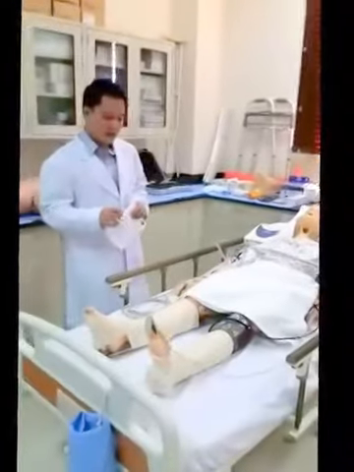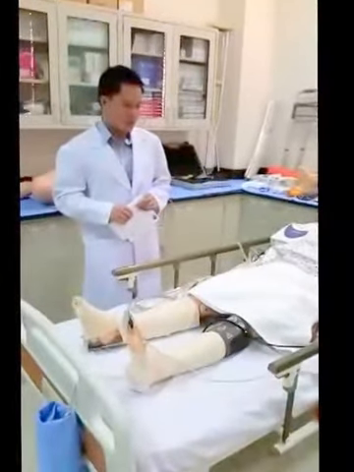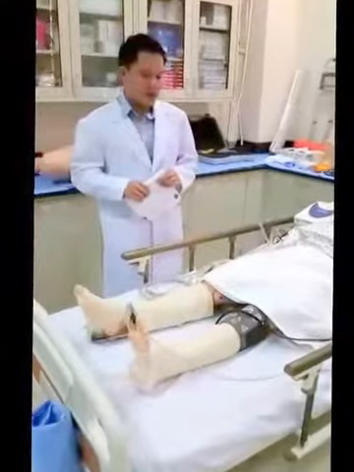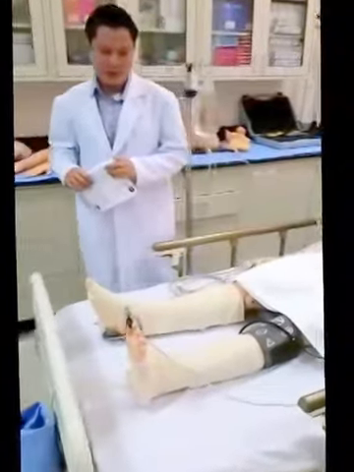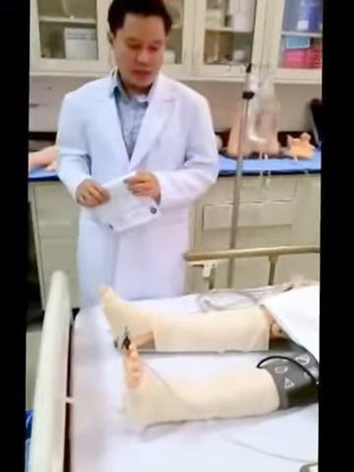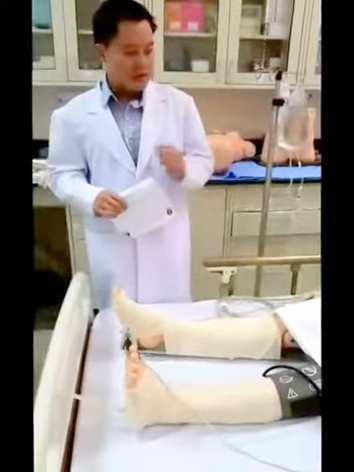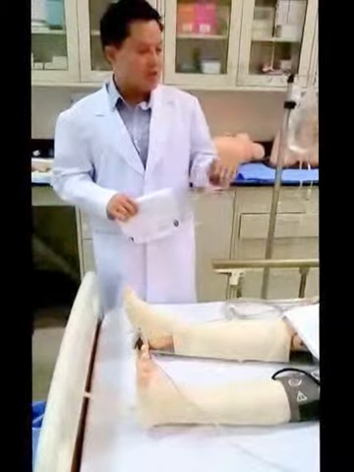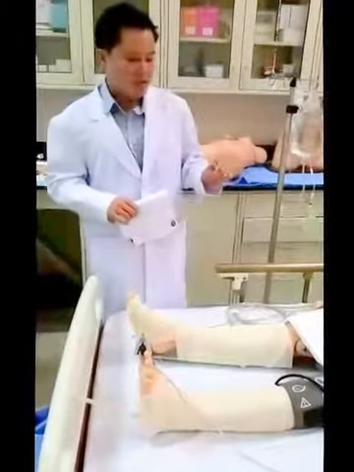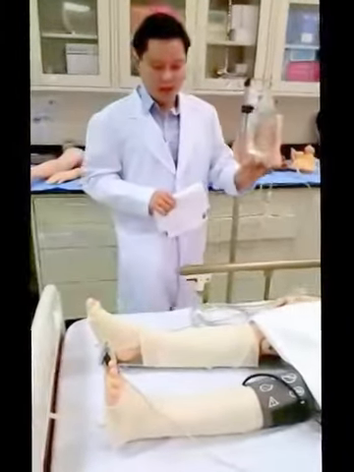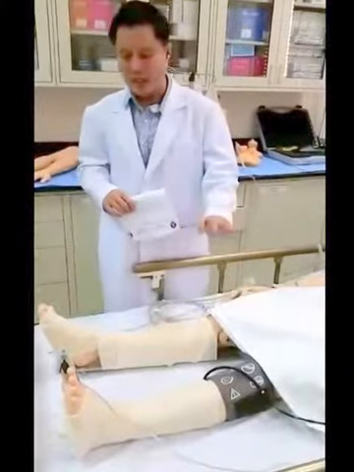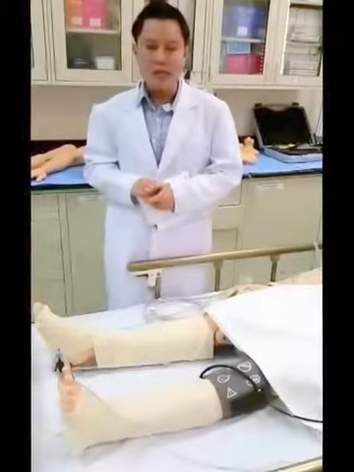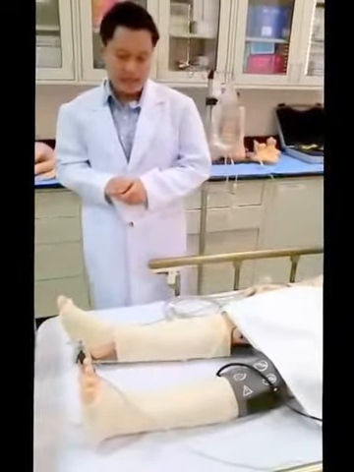Patient with skin traction. First, we will do the neurovascular assessment. How to check the neurovascular status of a patient with skin traction. Okay, so our patient here has a left femoral fracture, so he has this skin traction. So we will do the neurovascular assessment.